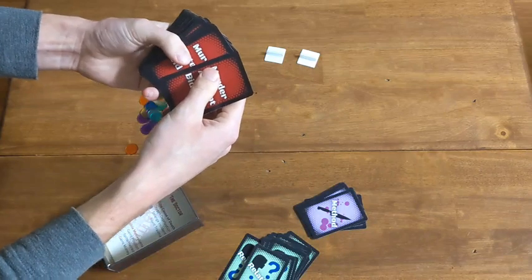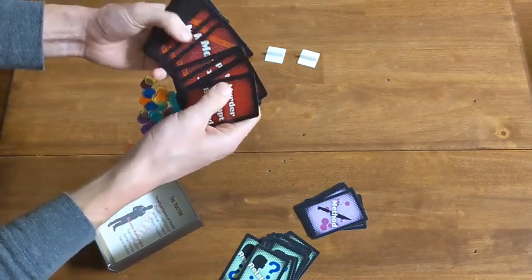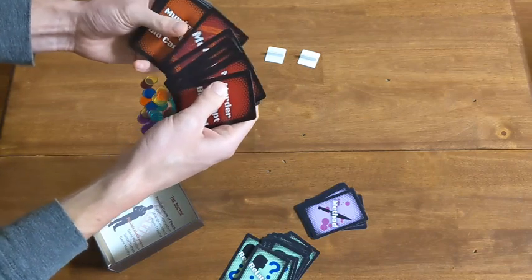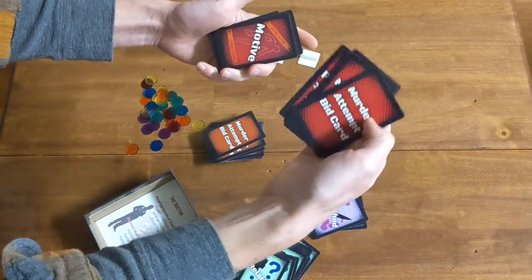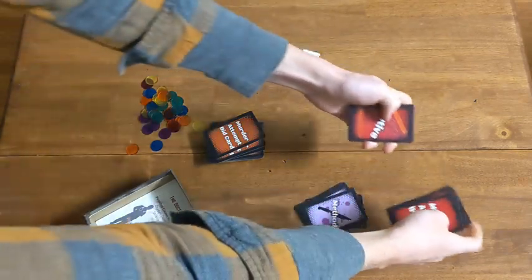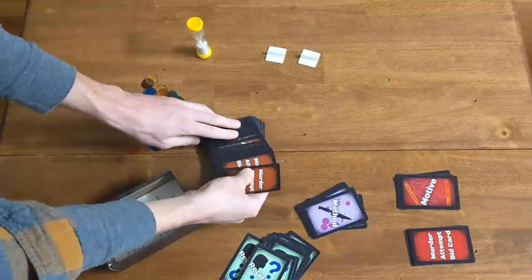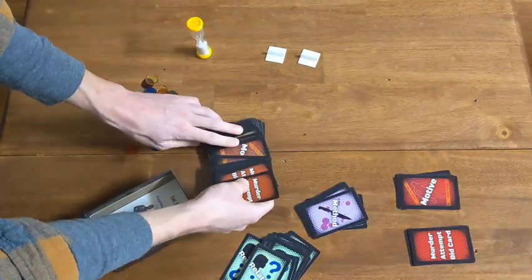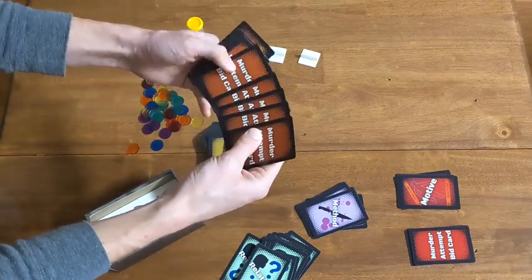So what you want to do at the beginning of the game is have each player choose what color they want to be and give them that color of murder attempt bid card and motive card. This is a 4 to 6 player game.